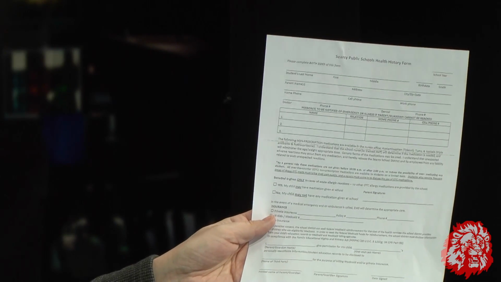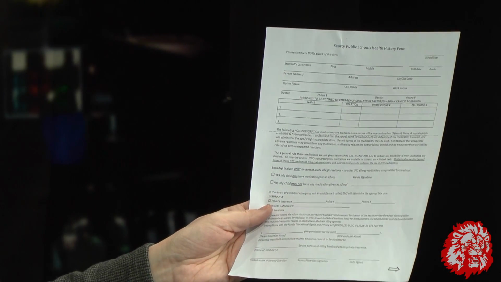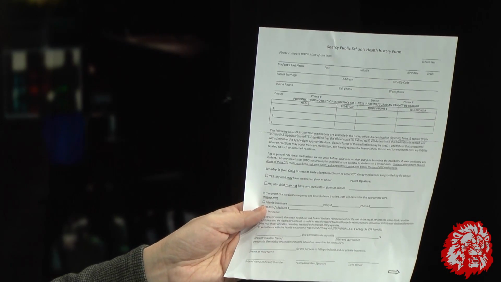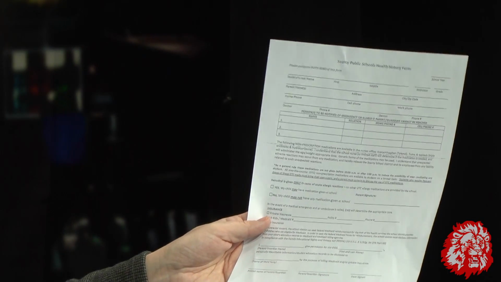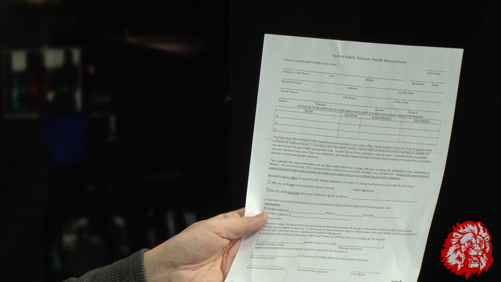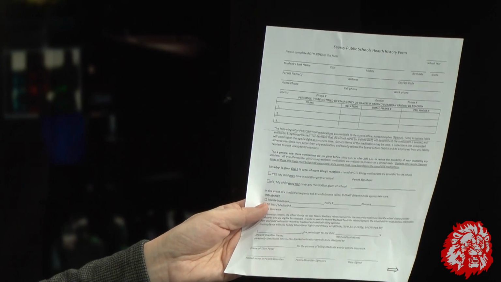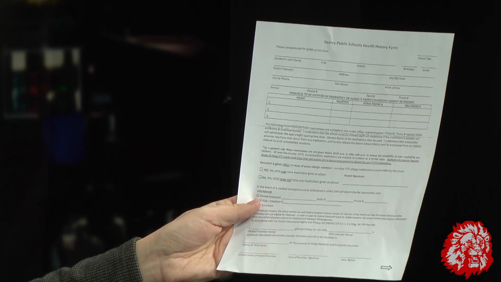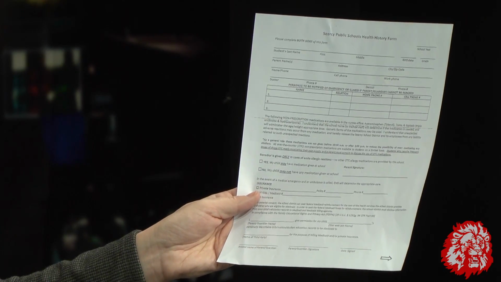Searcy Public Schools has a health program with nurses on every site at each campus. We do ask that our students fill out the Searcy Public Schools Health History form. Please complete both sides of the form with your child's name, first, middle, and last, birth date, grade level, and what school year. We will ask for your home phone, if it applies, a cell phone, and your address.